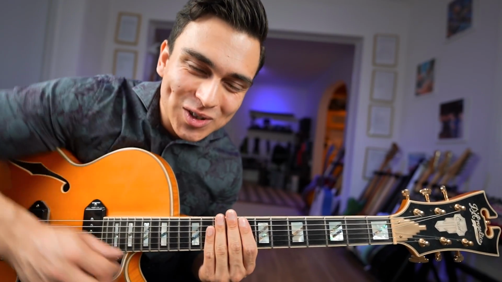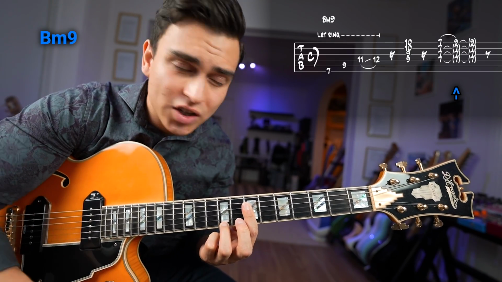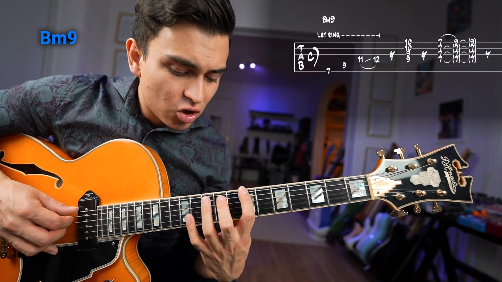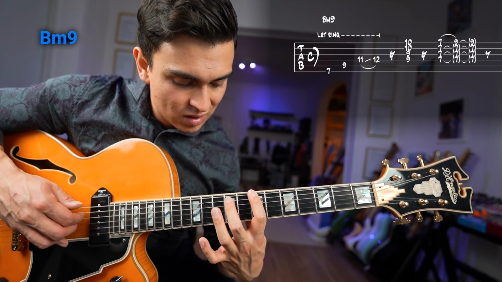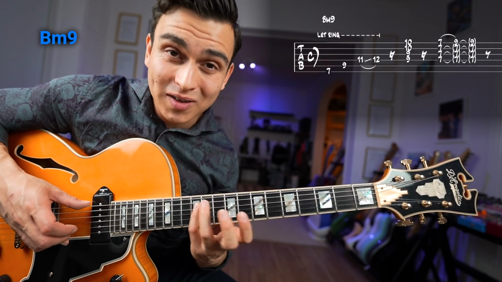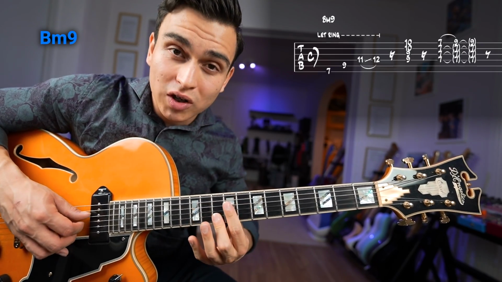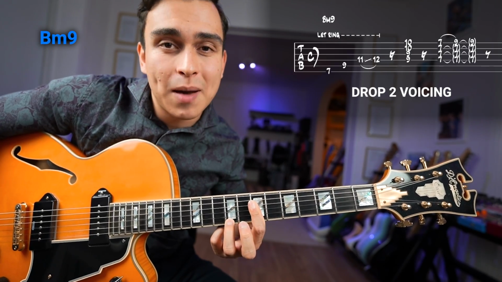Alright, my friend, let's check out the first fill. This one is really cool. It's basically just like a B minor 9 fill. So we start here on the 7th fret, 9th fret, and then we do a slide up to this quarter voicing, and then we play the 1, and then a hammer on up to the 9.